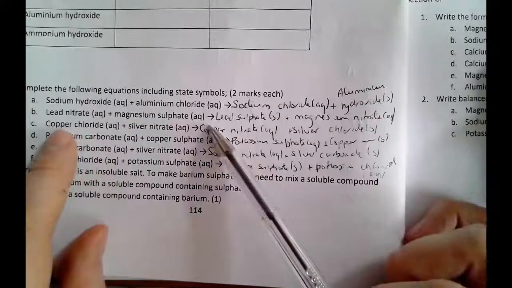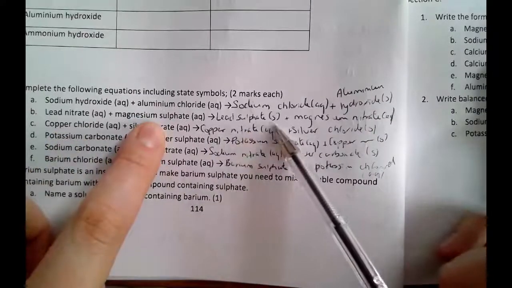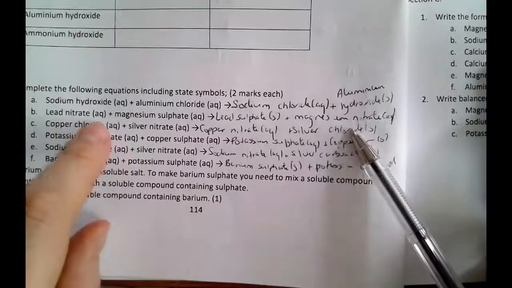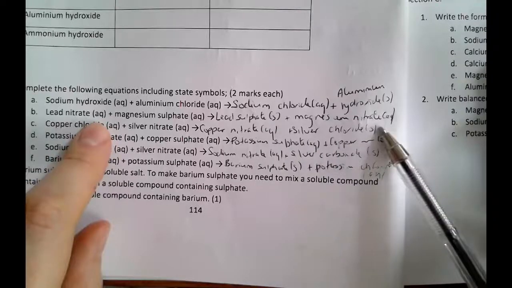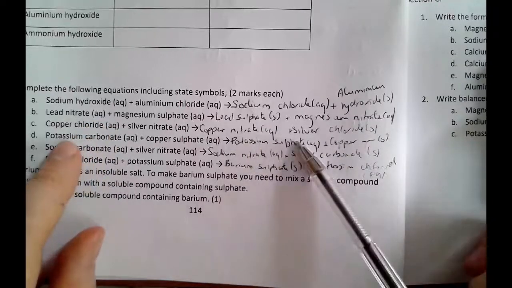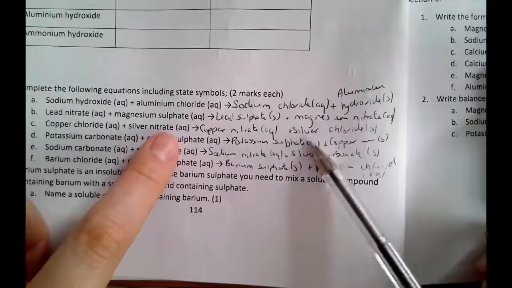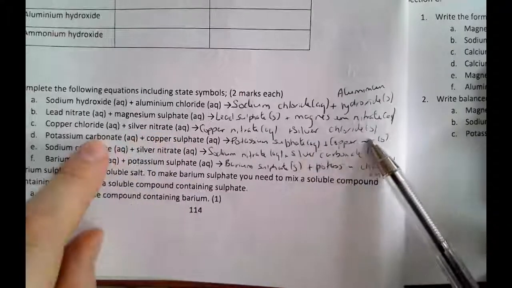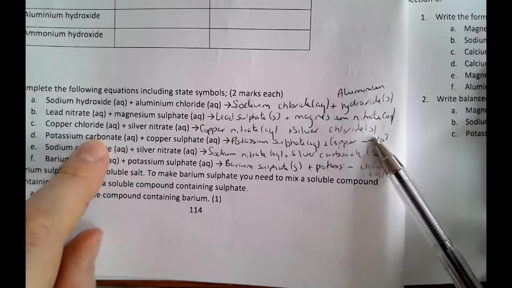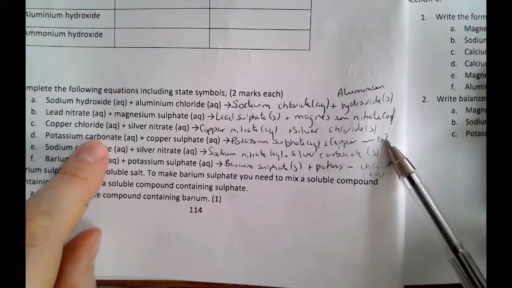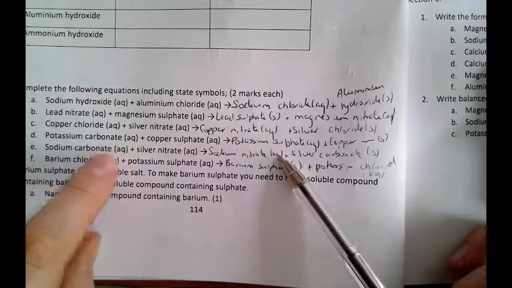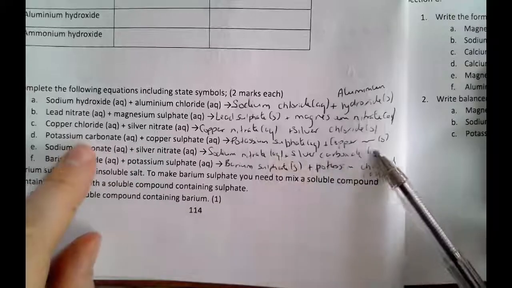Then I get copper nitrate. All nitrates are aqueous, so I get aq, and I get silver chloride. So most chlorides are soluble, but silver is not, so that's going to be a solid. I get potassium sulfate. Potassium salts are always soluble, so that's going to be aq. And I get copper carbonate. Most carbonates are insoluble, so that's going to be an s. Next one, sodium nitrate. Your nitrates are going to be soluble, so that's going to be aq. And silver carbonate is going to be a solid.